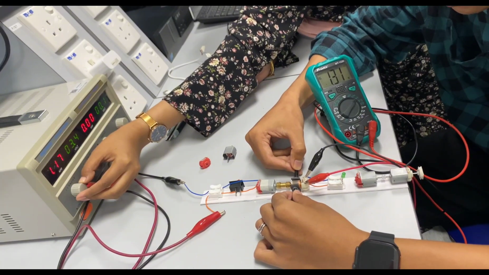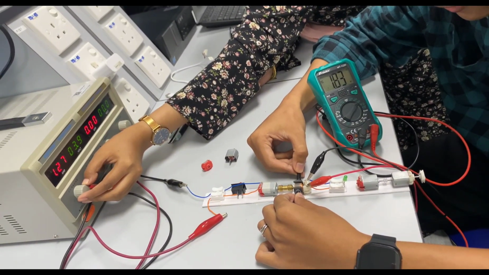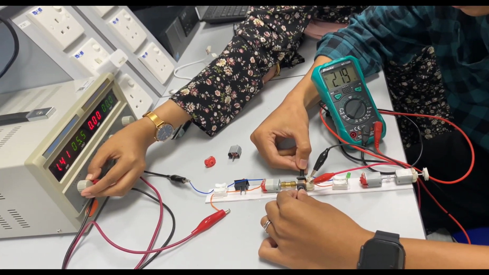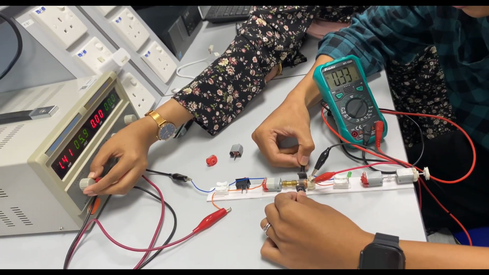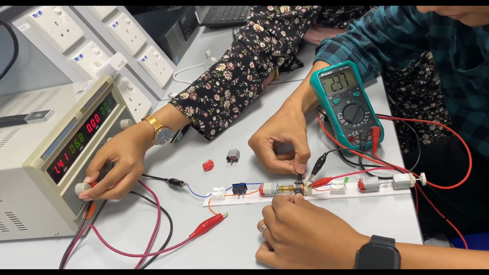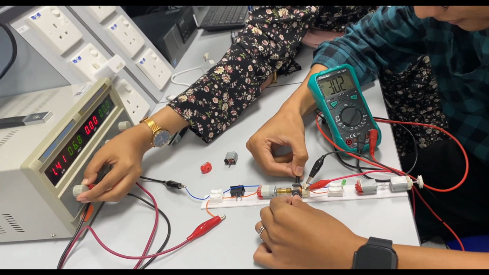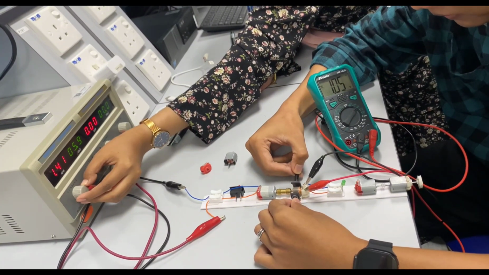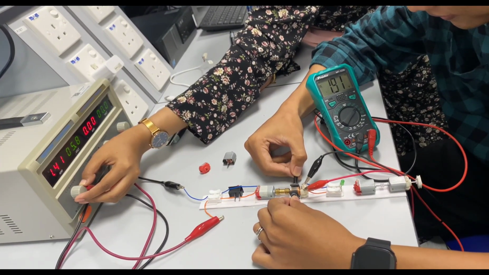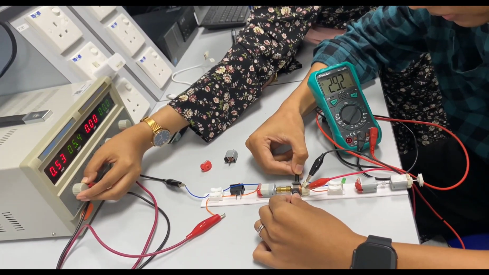Here we test the prototype. So you can see when I start to bring the magnetic field close to the rotor, it will cut flux in the magnetic field, so the voltage will increase when I bring it close to the rotor.